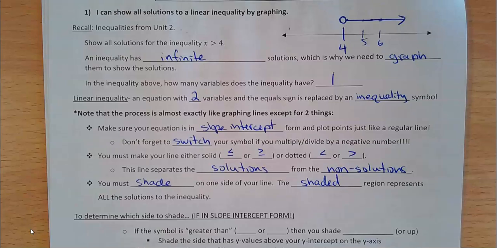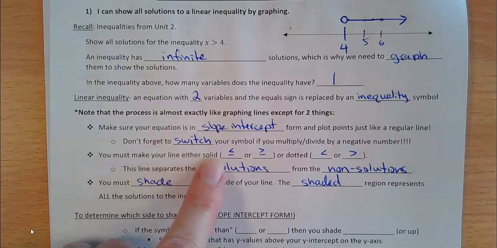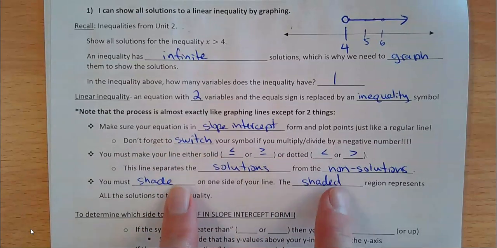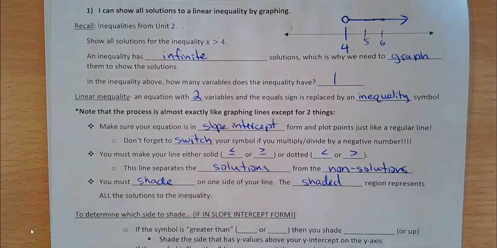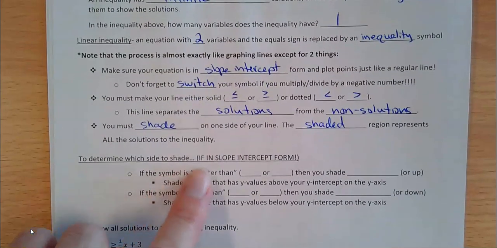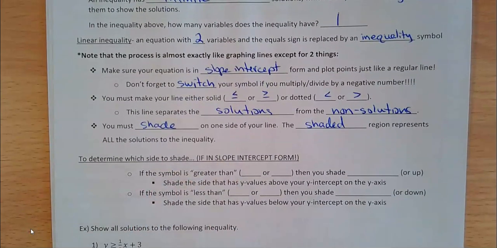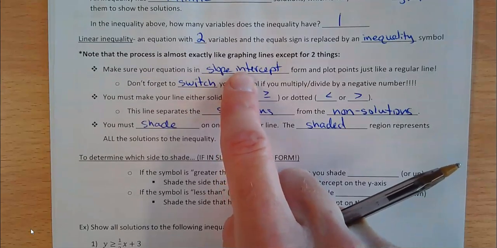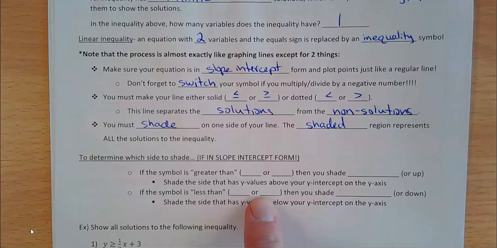So that's kind of our extra steps. Our extra steps there is we do solid or dotted based on if it's equal or not, and then we shade one of the sides. That's the extra stuff we do above what we did yesterday. To determine what side to shade, this is where the slope-intercept form makes it easier. So we set it up here in slope-intercept form. It's not that you have to, it's just that if you do, this is easier.